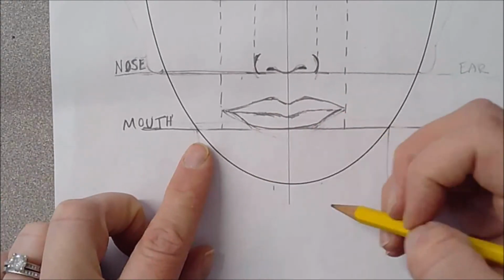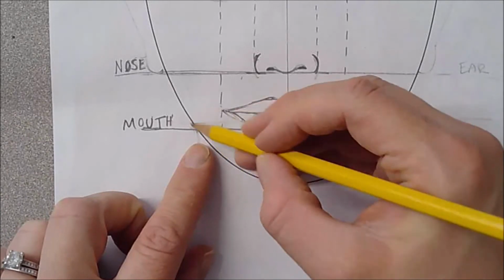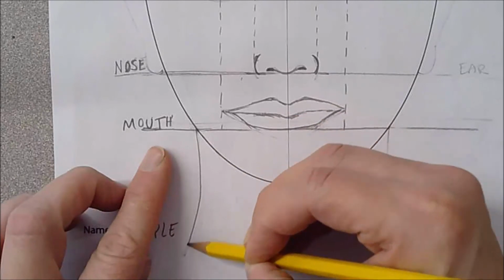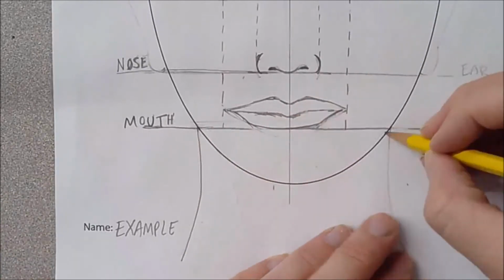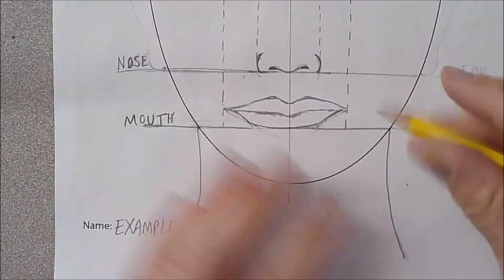Next, we're going to draw the neckline. So right down here, right where the mouth line intersects with the curve of the head, that's where we're going to draw our line for our neck. We're going to do that on both sides. It has just a slight gentle curve to it.